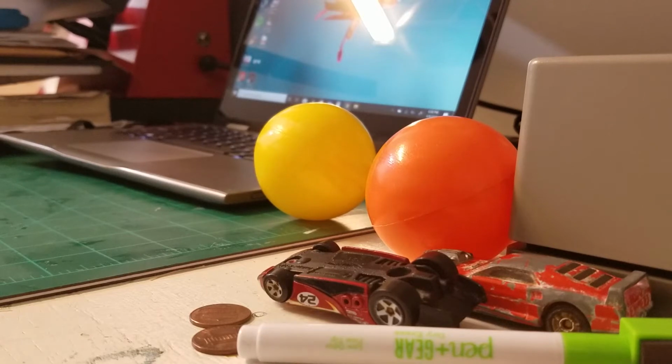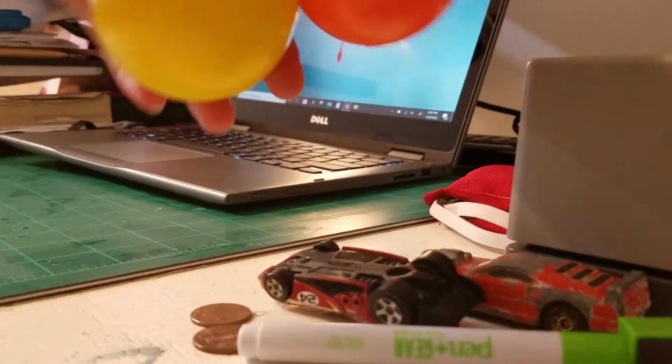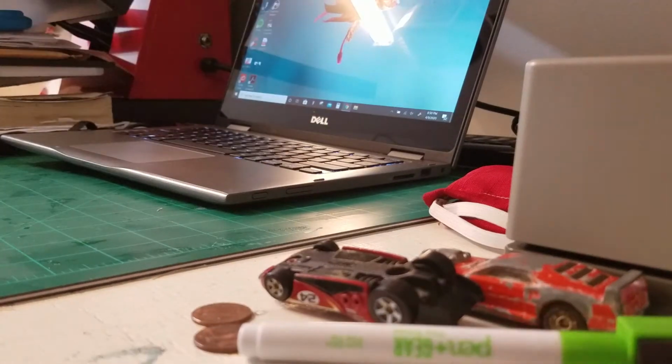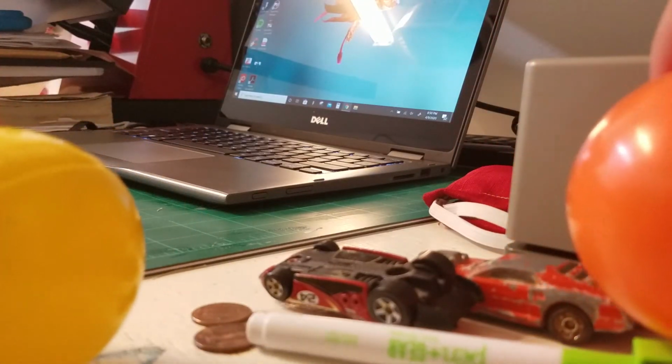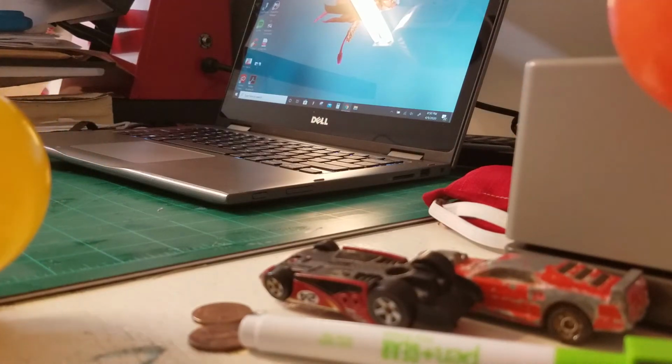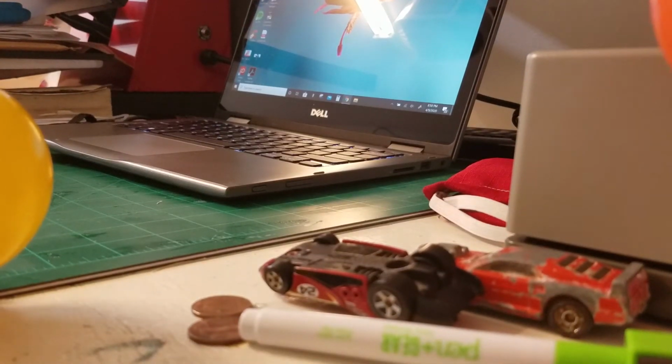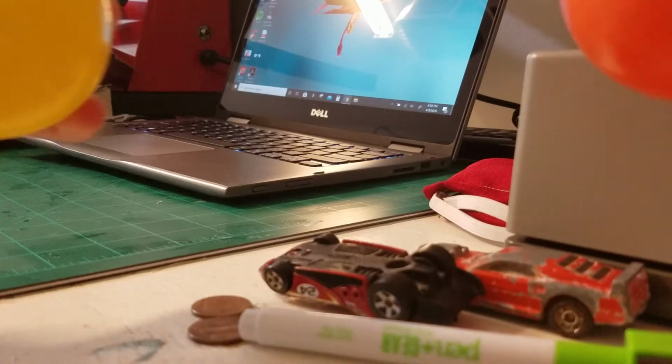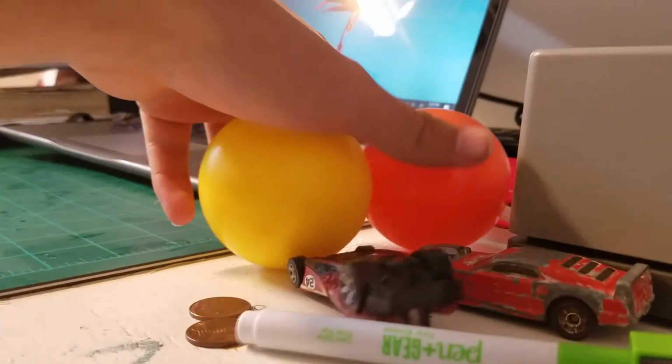Elastic collisions is where both the momentum and kinetic energy are conserved. Almost no energy is lost. For example, two rubber balls. Now, these aren't rubber, but let's pretend they are. If I were to clash them against each other, they will bounce perfectly back in opposite directions with almost the same amount of energy they had before, because the momentum and energy are both conserved.